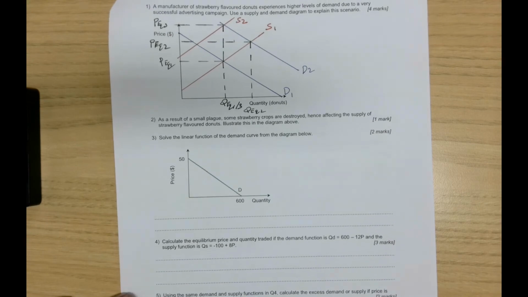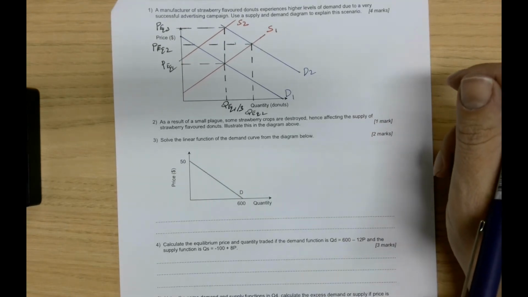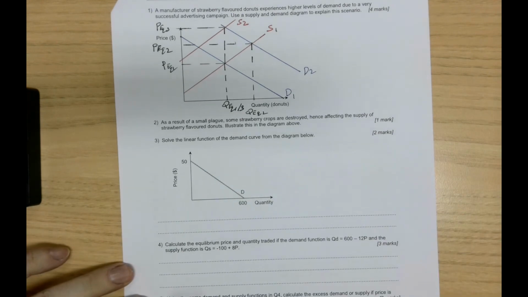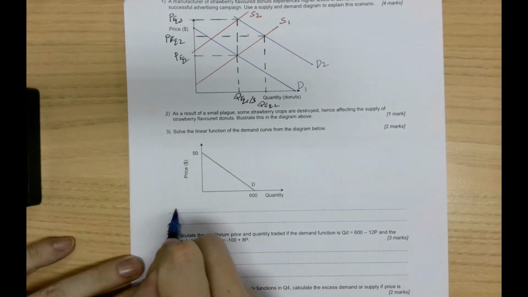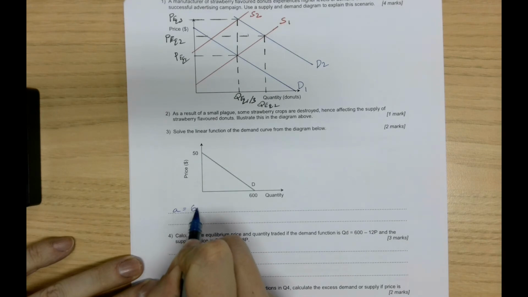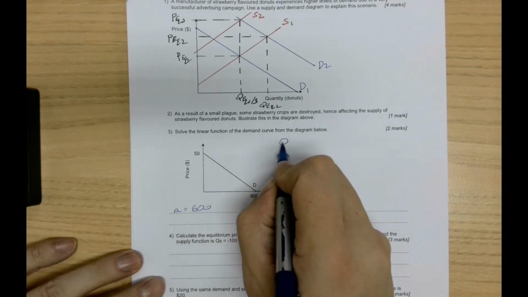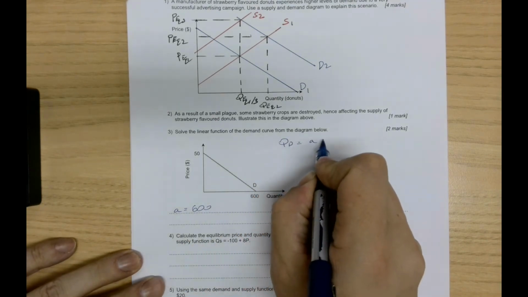Okay. Solve the linear function of the demand curve from the following. Well, we've already said this. First of all, A equals 600. So what we have is QD equals A plus BP.